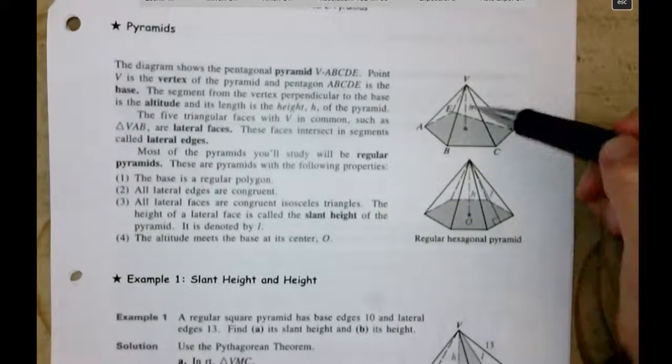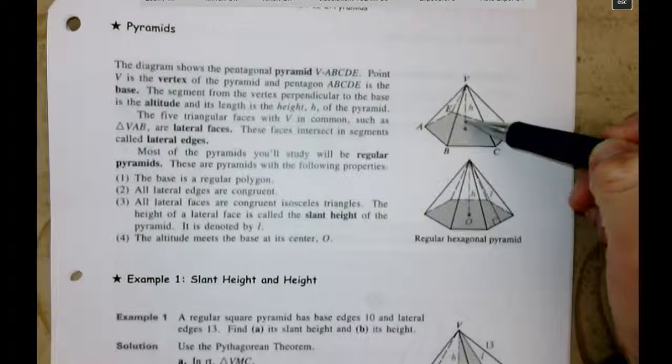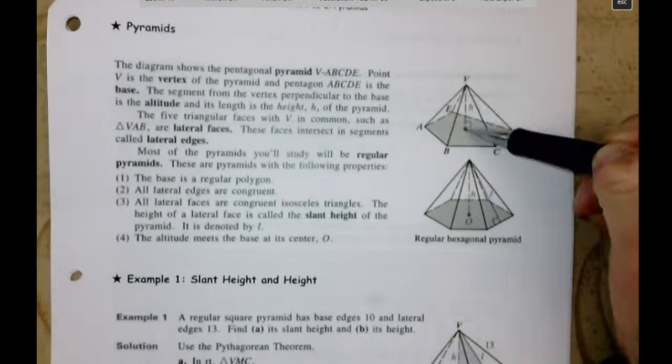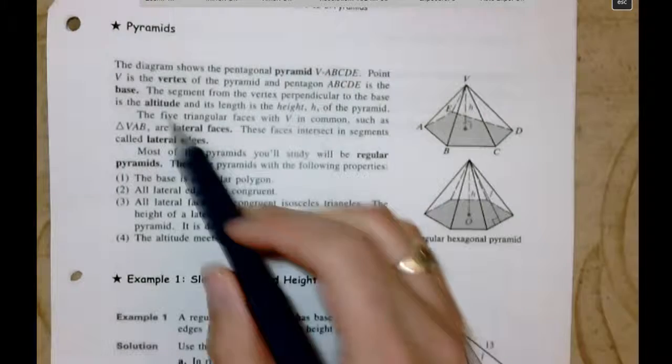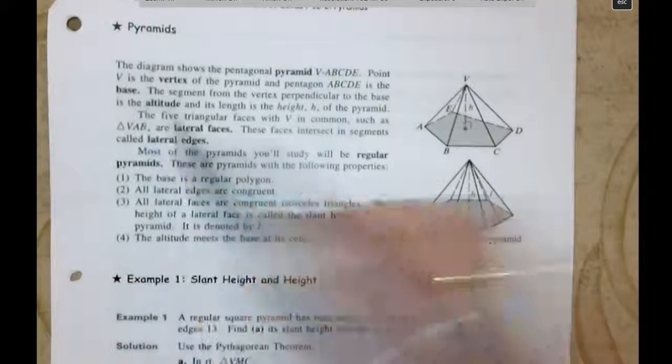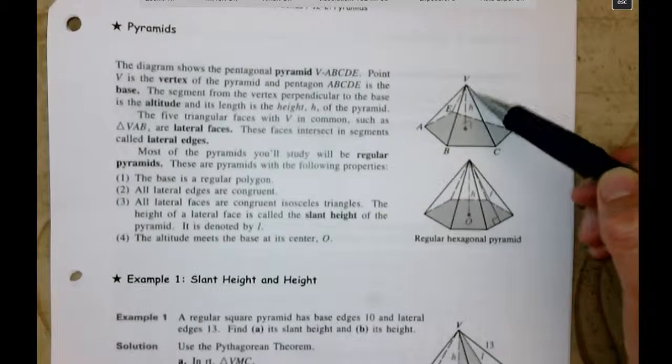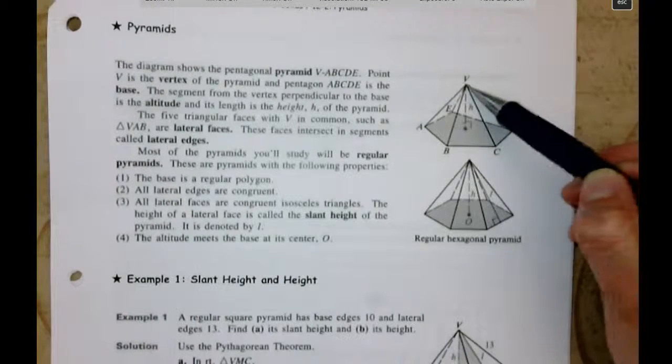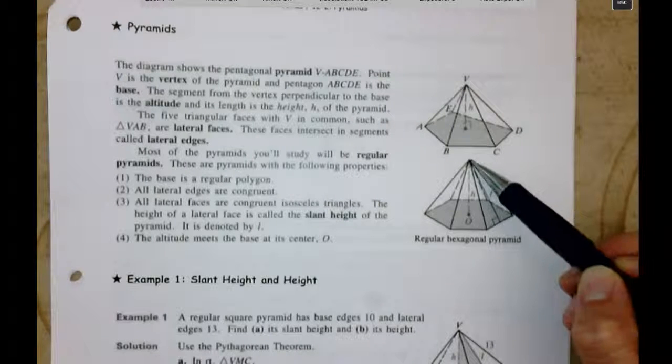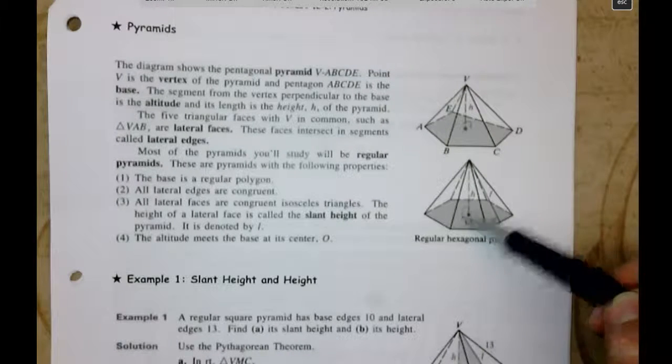All right, so here's the vocabulary. The perpendicular distance from the vertex to the base is the height or the altitude. They're used interchangeably, but whenever it's h, it's the perpendicular distance from the vertex to the base. That's h.